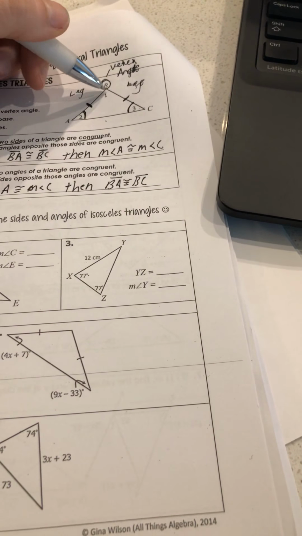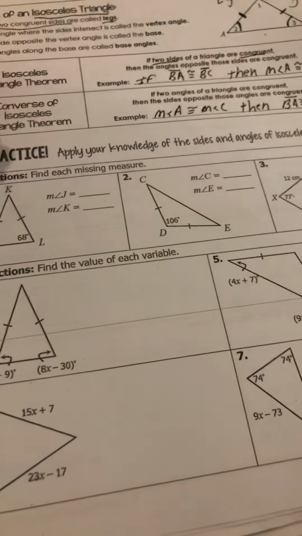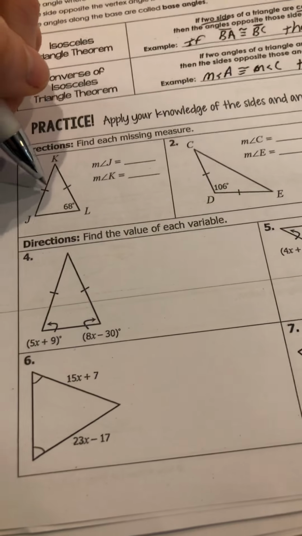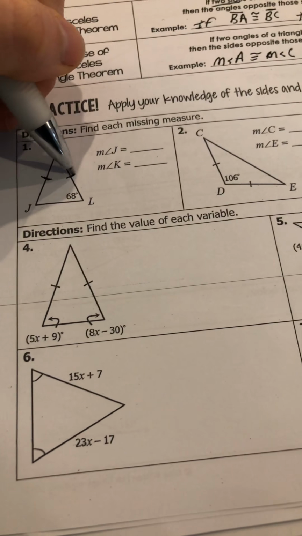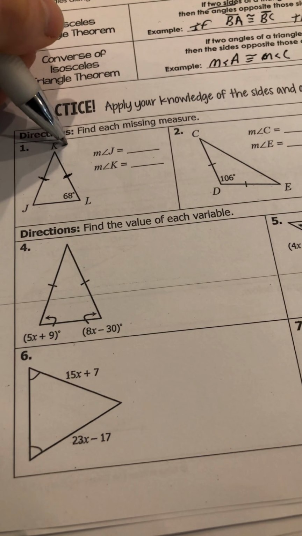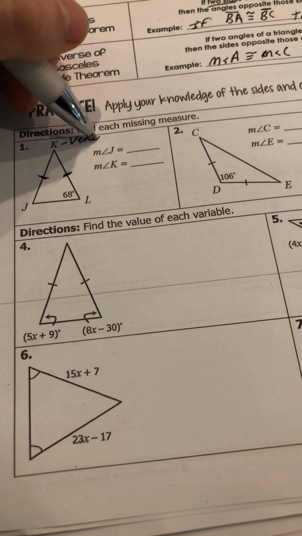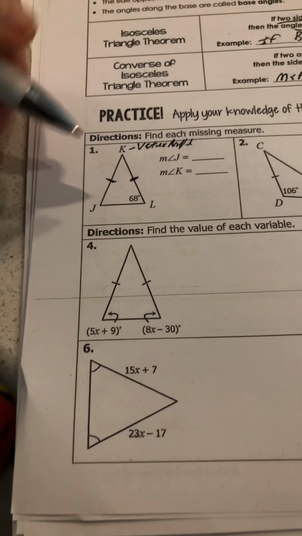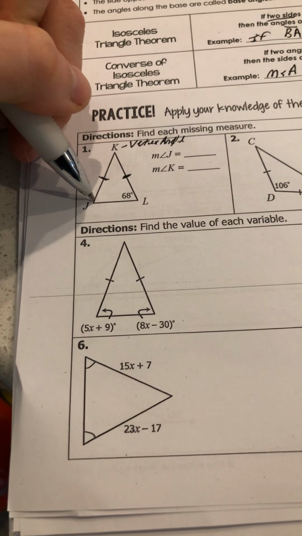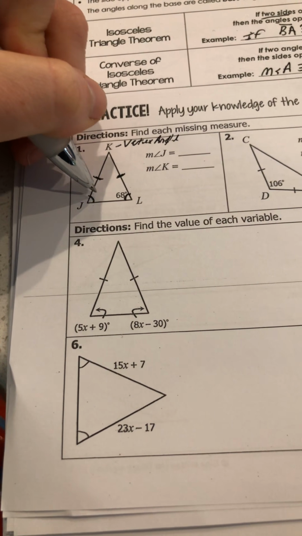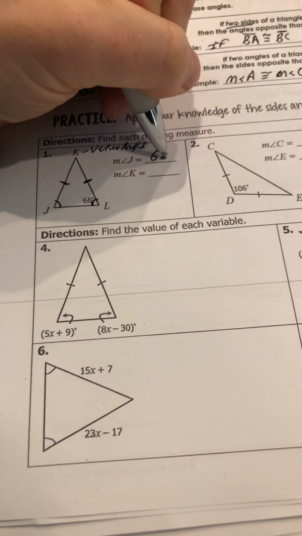So let's do a couple problems together. So right here, we want to find each missing angle measure. All right, so we've got 2 congruent sides, okay? So K, because between them is the vertex angle. He's the oddball. So we'll save him for last. That means the measure of angle L and the measure of angle J are congruent because those are the base angles. So measure of angle J should be 68 degrees.